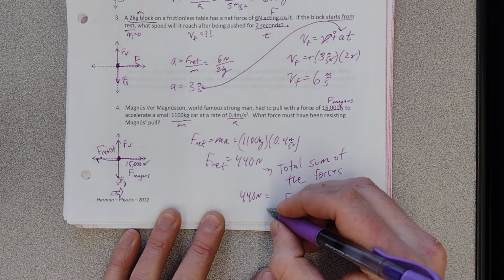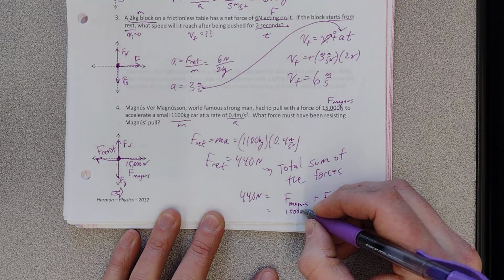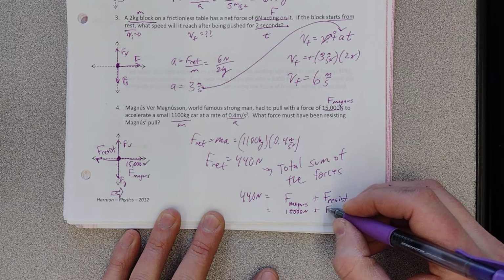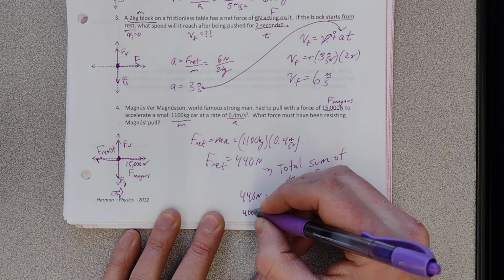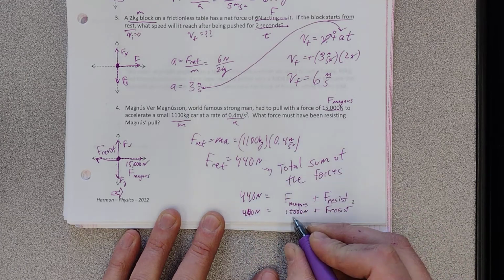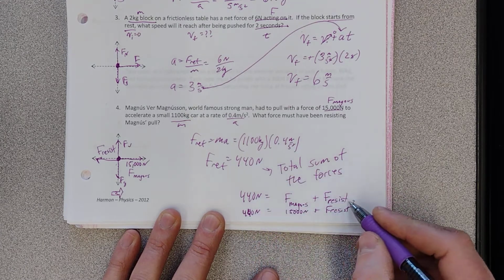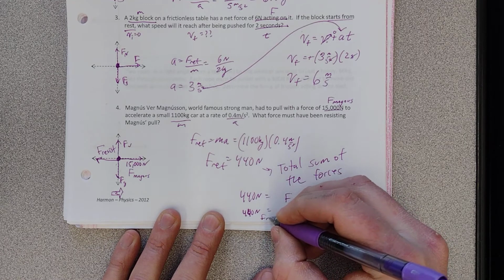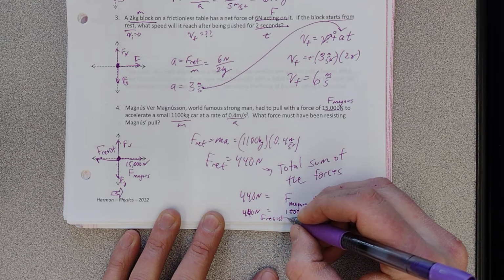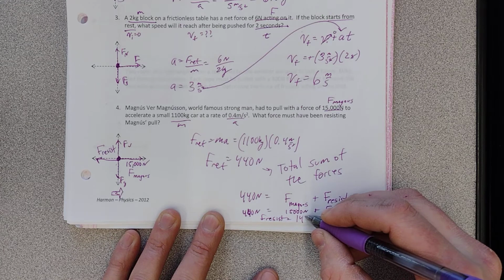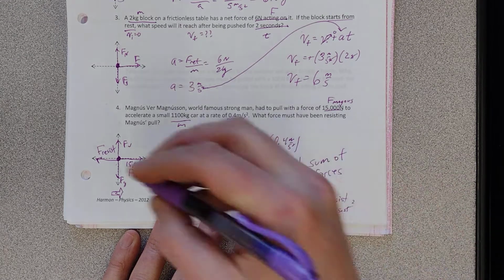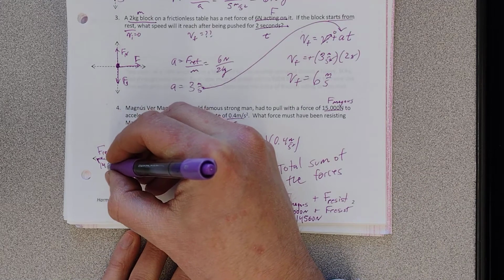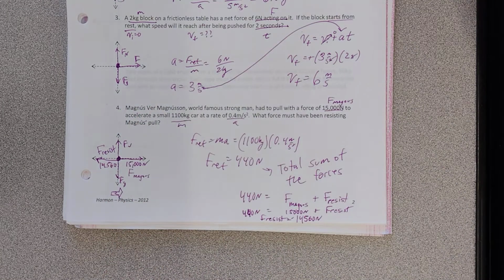So if Magnus is 1,500 newtons, and that 1,500 is 440 bigger than the resistance, the resistance must be 1,060 newtons. And it's going to be negative, right? Well, it's got to be negative.